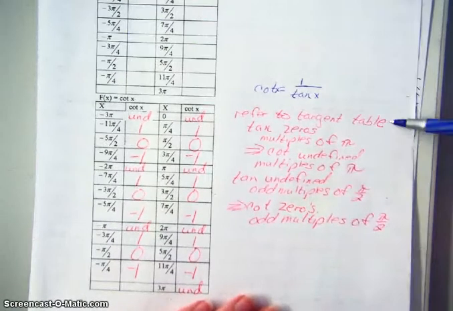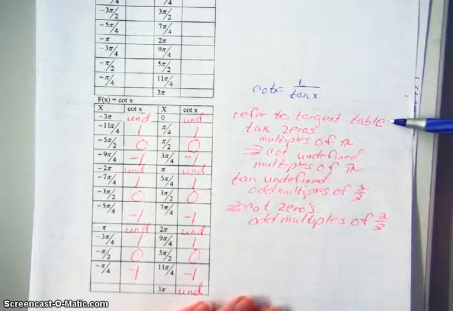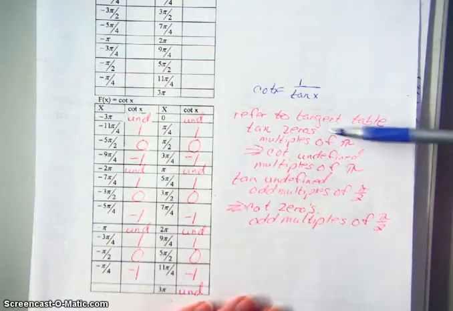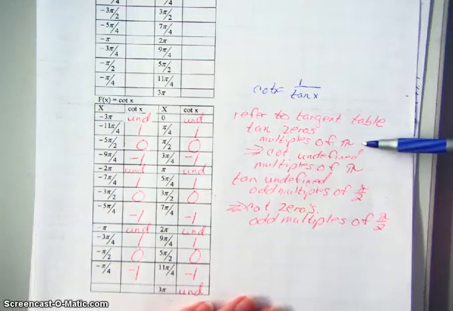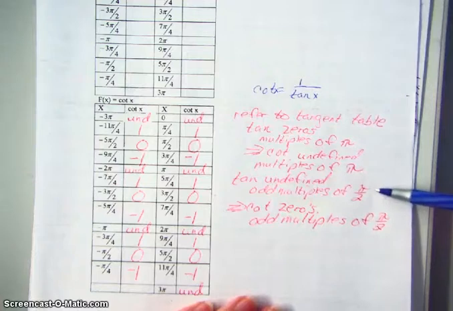First of all, refer to the table or to your trig card for tangent. Tangent has zeros at all of the multiples of pi. The reciprocal of 0 is undefined, so therefore cotangent is undefined at all the multiples of pi. Tangent is undefined at all of the odd multiples of pi over 2.